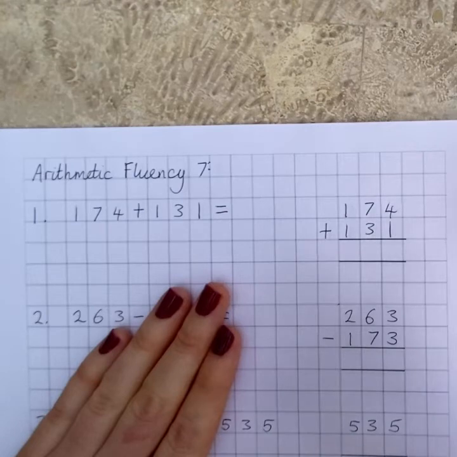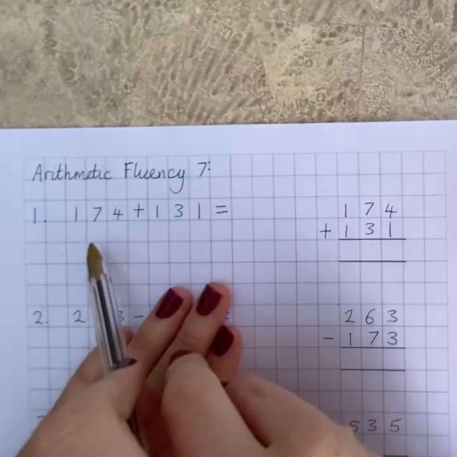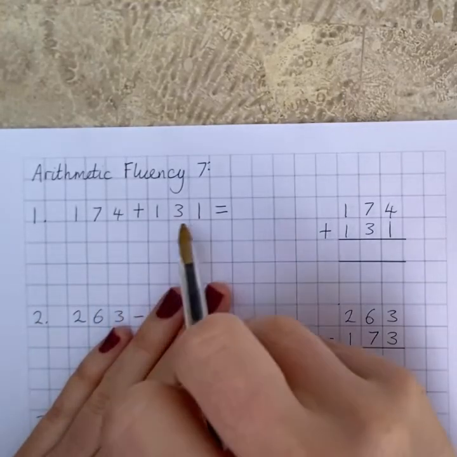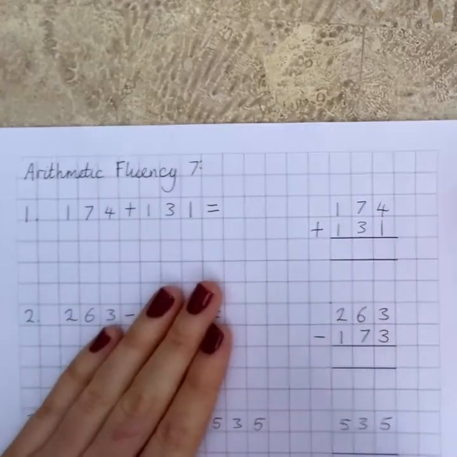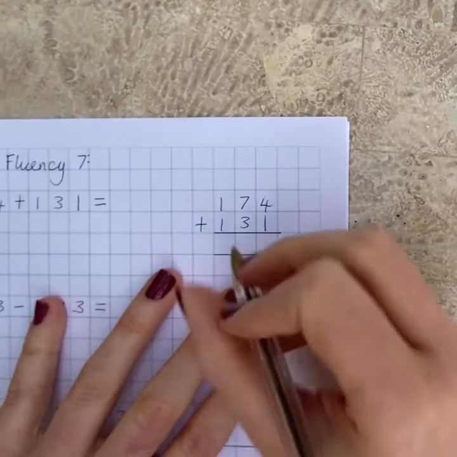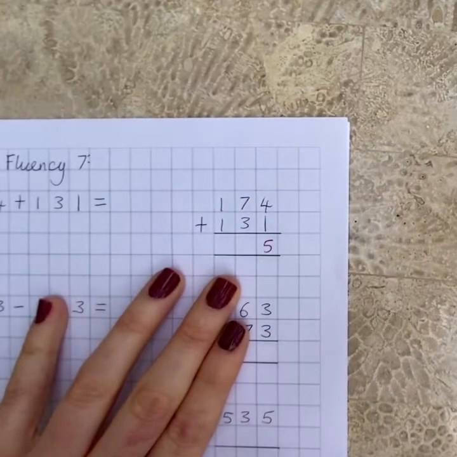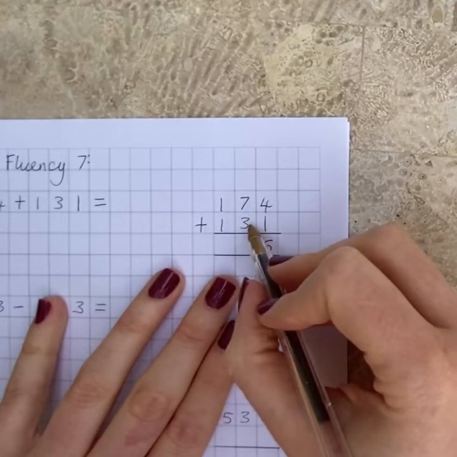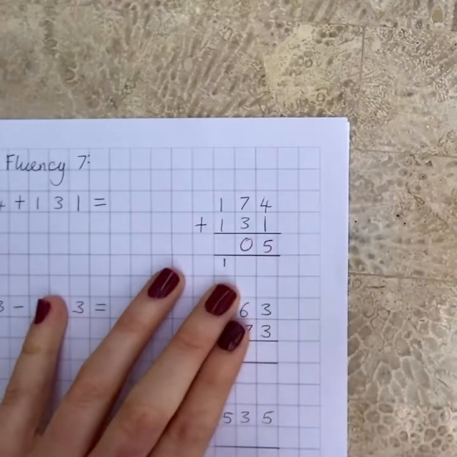This is Arithmetic Fluency 7. The first question that we have is 174 add 131. So let's look at those numbers. We will be needing to regroup here if we look at the 10s. So 174 add 131. 4 add 1 equals 5. Now 7 add 3 makes 10. So if it was 70 add 30, it will be 100. So 1 into the hundreds and 0 in the tens and 0 in the ones as well.